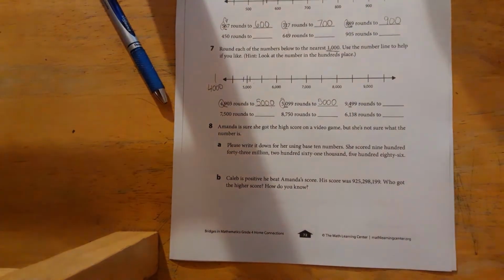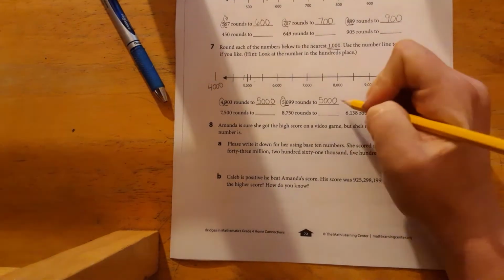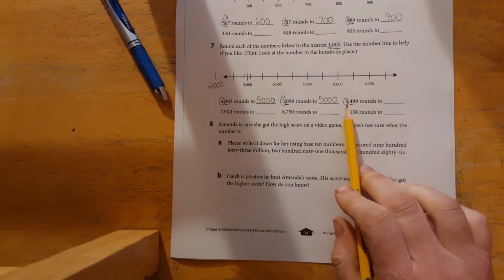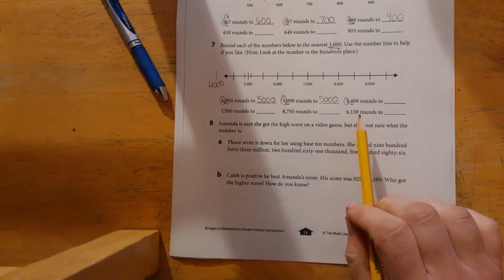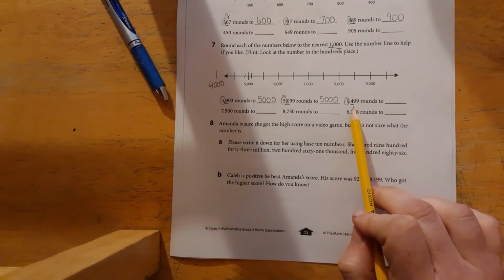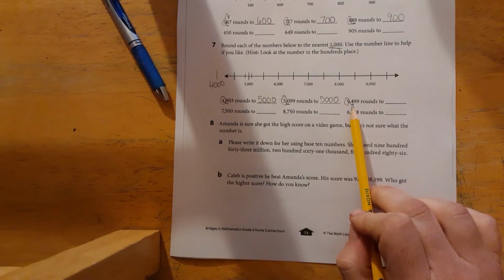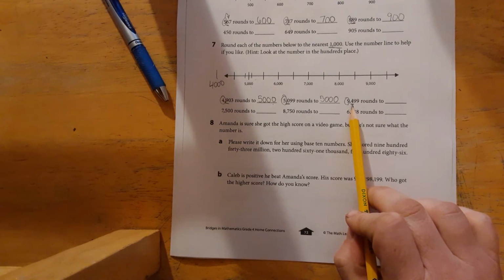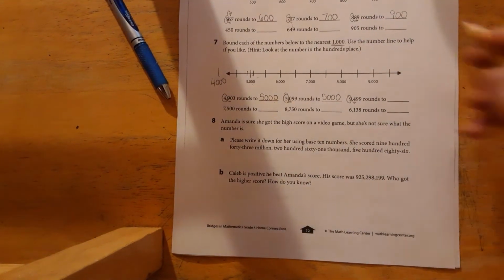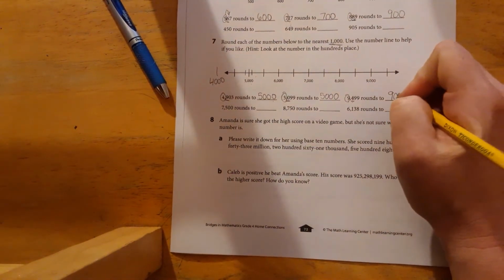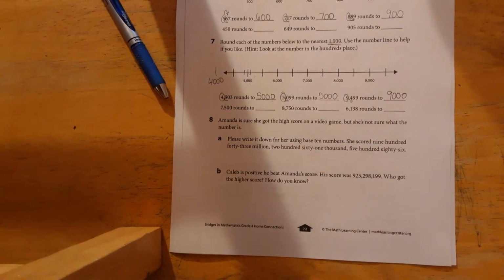Last one. I'm going to round to the nearest 1,000. My place value hundreds is a 4. It's 4 or below, let it go to all zeros. So let it go to 9,000.